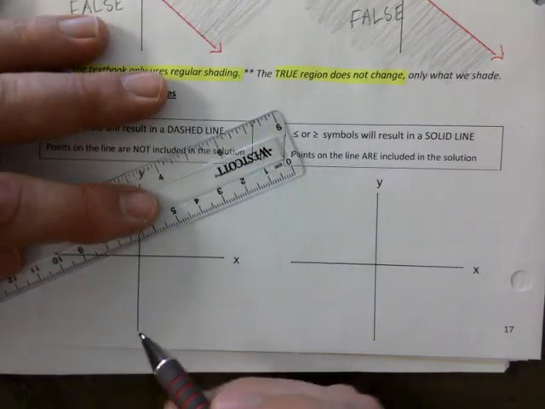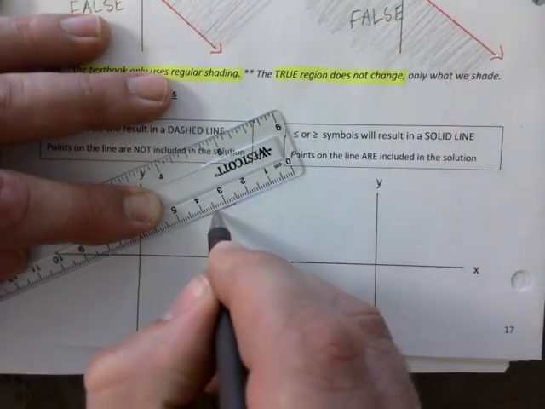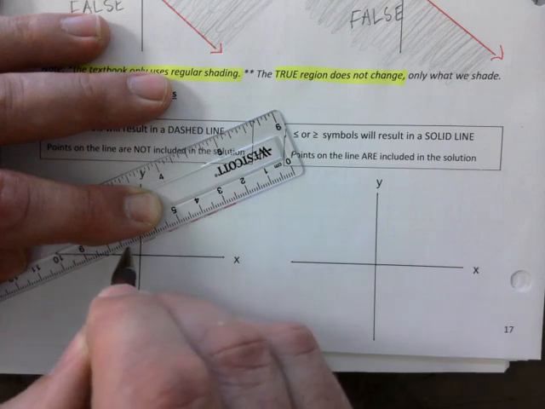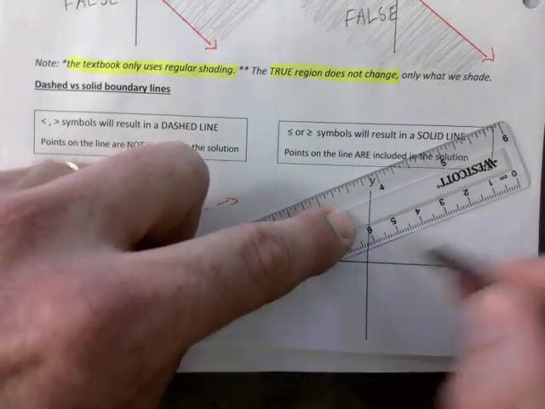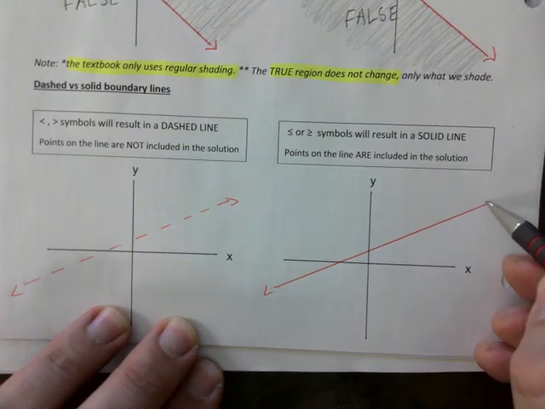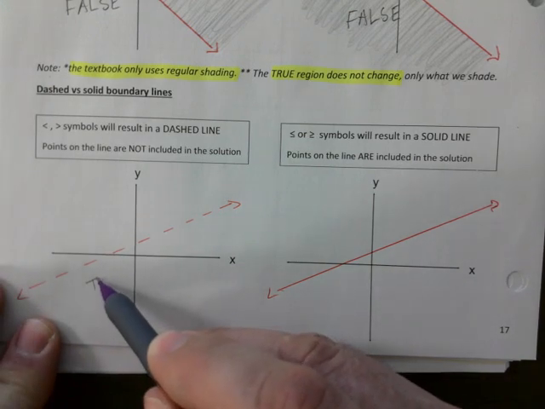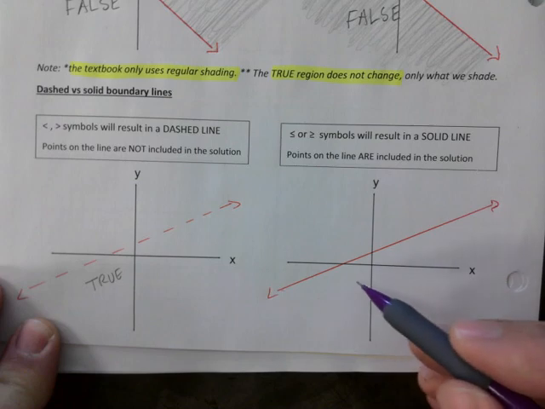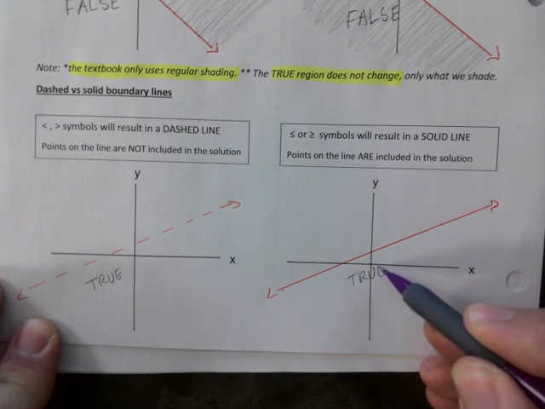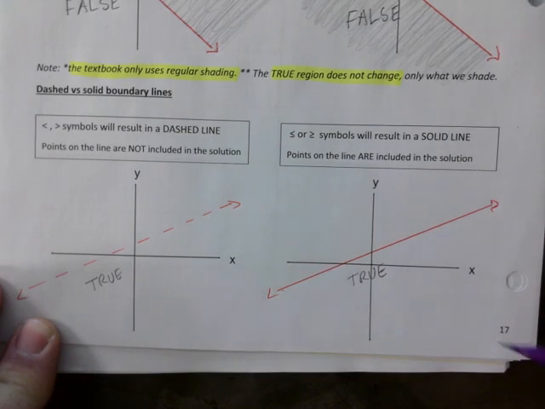Next, dashed versus solid boundary lines. I'm going to make these pointing up this way. So there's going to be times where we use a dashed line, and there are times where we use a solid line. And let's say the true region is below the line in this case. And you're like, how do I know? Well, later on, we'll find out exactly that that's the case.